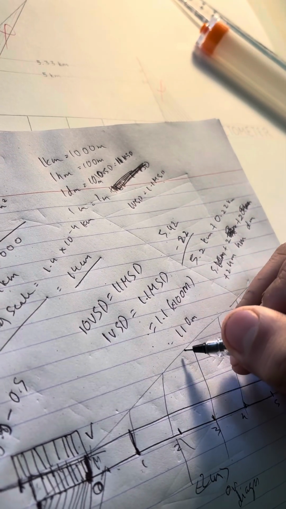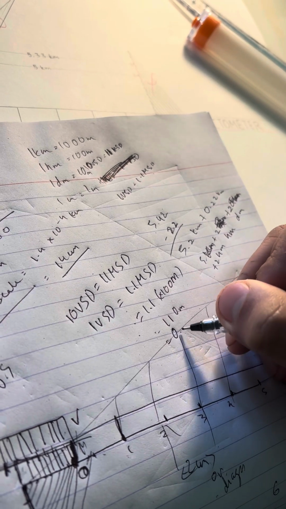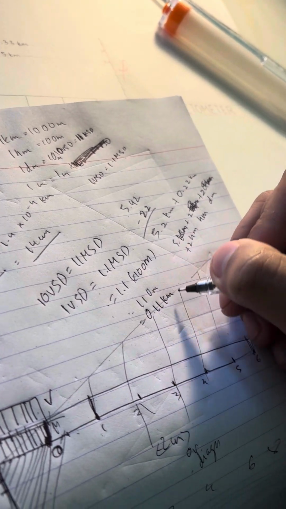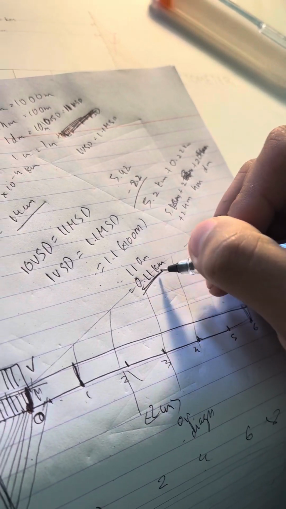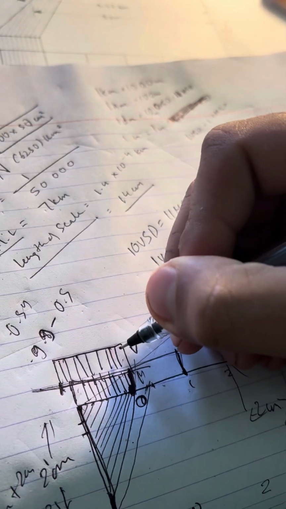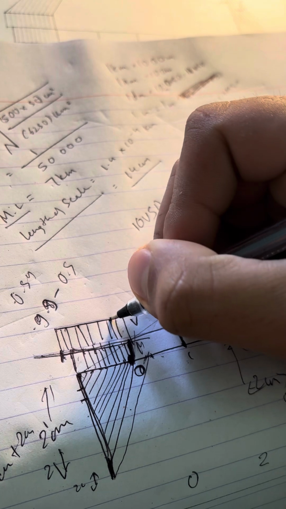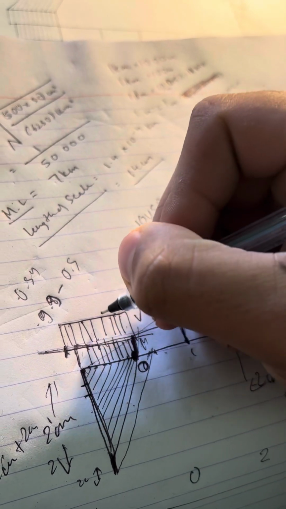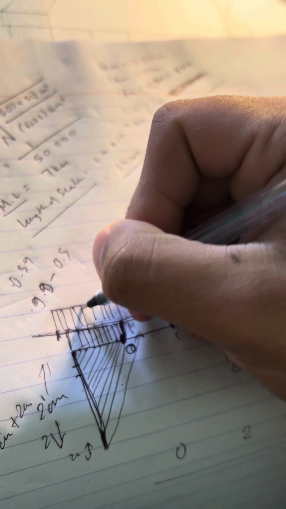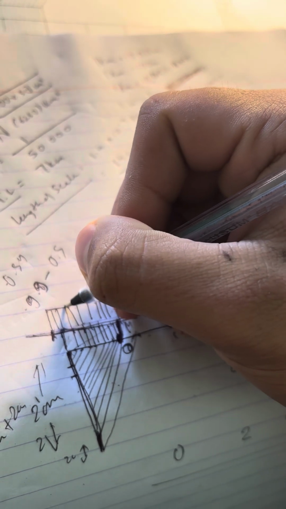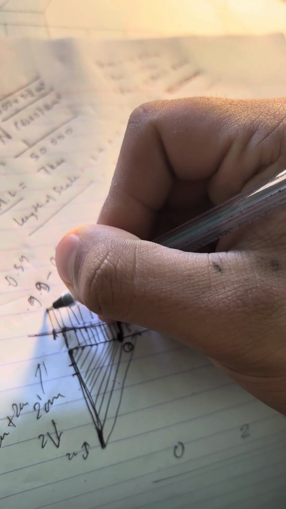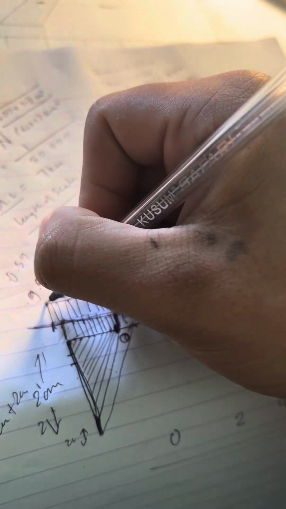It means it's going to be 0.11 kilometer. So at this point, it's going to be 1.1 kilometer, 2.2 kilometers, 3.3 kilometers, 4.4, 5.5, 6.6, 7.7, 8.8, 9.9, and 1.0.